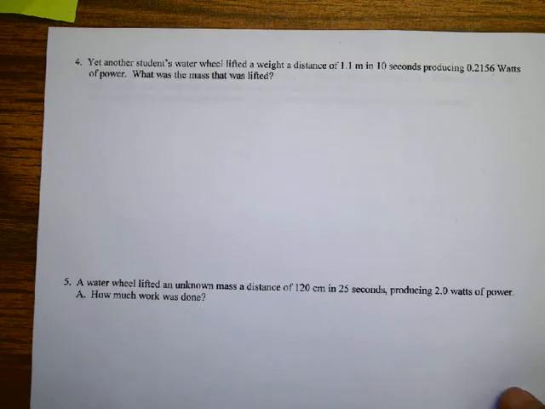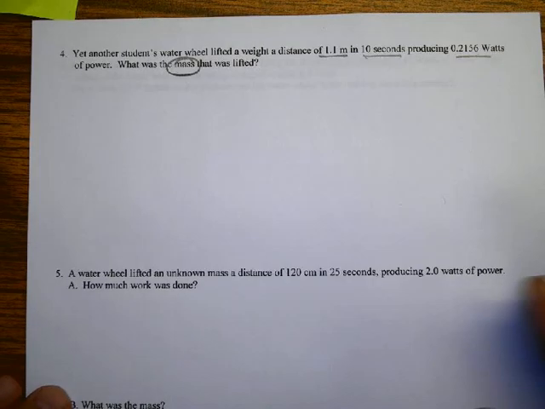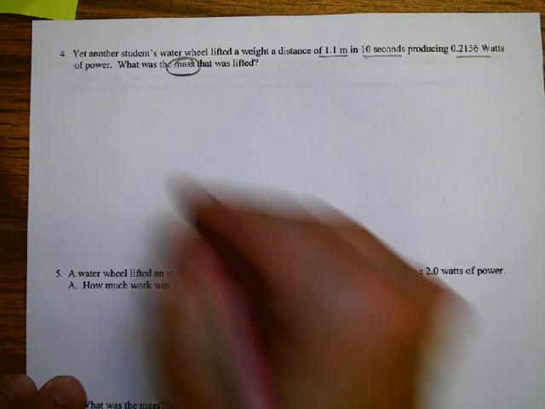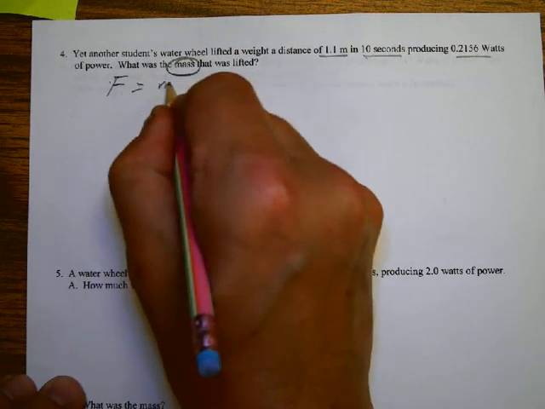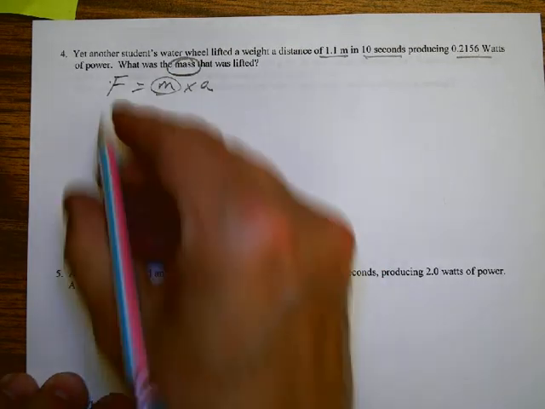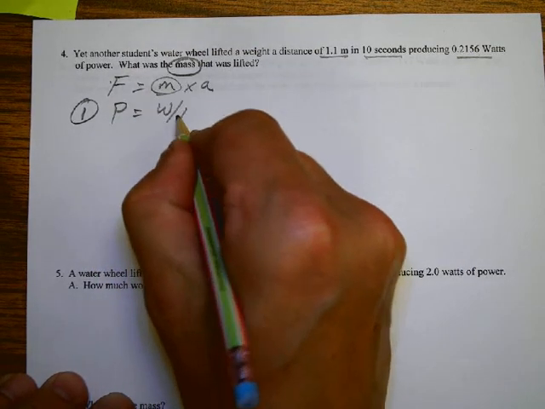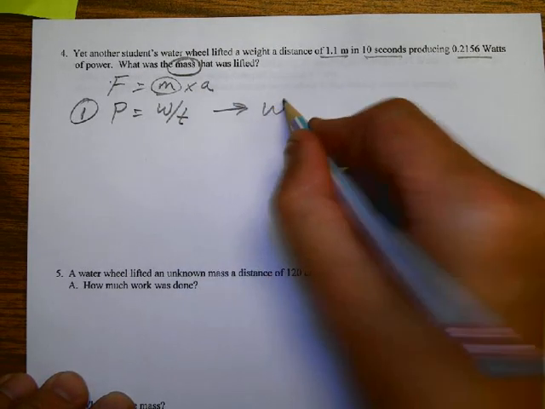All right, moving on to problem number 4. I've got to switch papers over here. Problem number 4, your first step. Oh, now we're asked for mass. You know the distance, you know the time, you know the power output. To find mass, the only place mass shows up is force equals mass times acceleration, and we're looking for this, but we can't start there. We need some other information. Step 1, the way I did it here, is power equals work over time, and you solve for work.